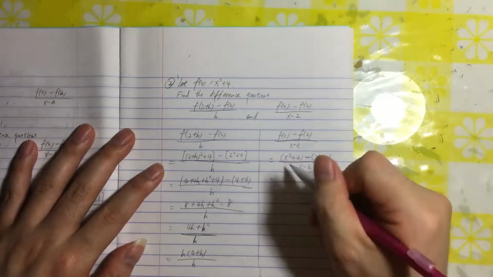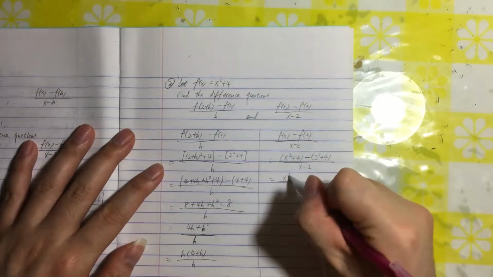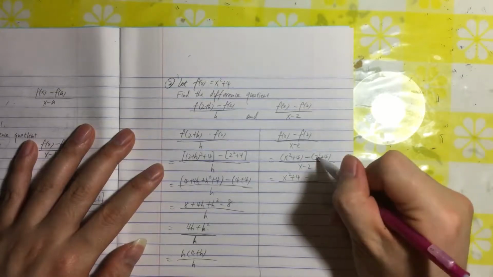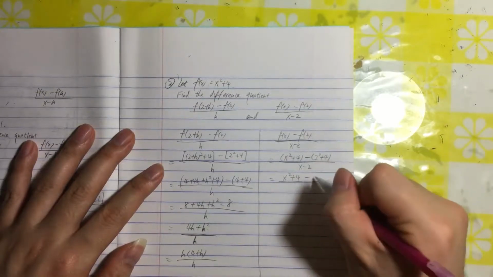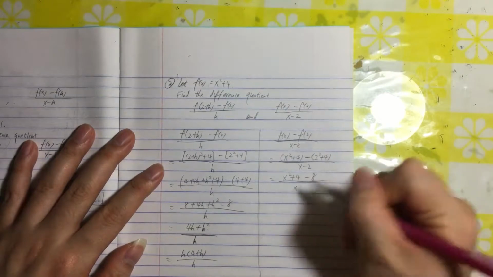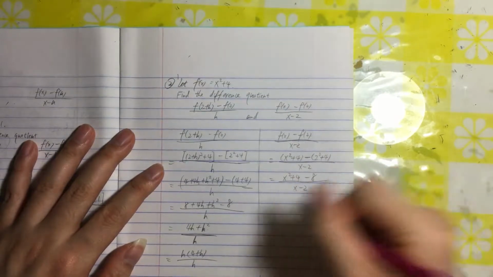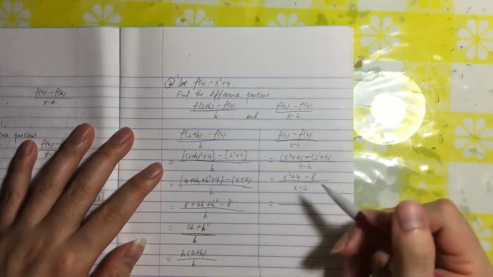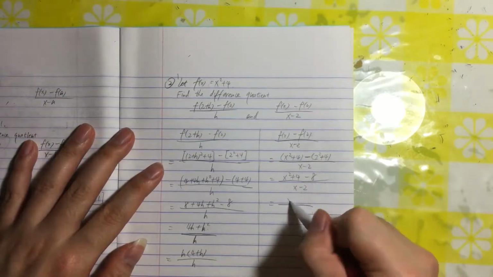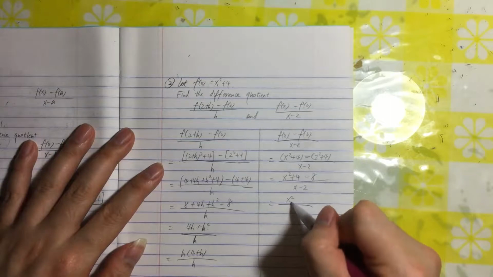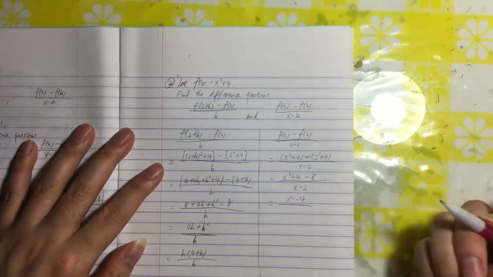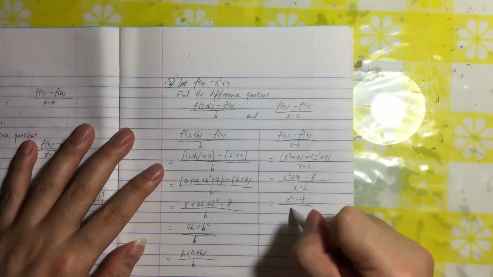In the first parenthesis, x squared plus 4 stays the same. In the second parenthesis, 2 squared is 4, and 4 plus 4 is 8. In the denominator, we have x minus 2. It stays the same. Then in the numerator, combine like terms. x squared stays the same. 4 minus 8 is negative 4, over x minus 2.